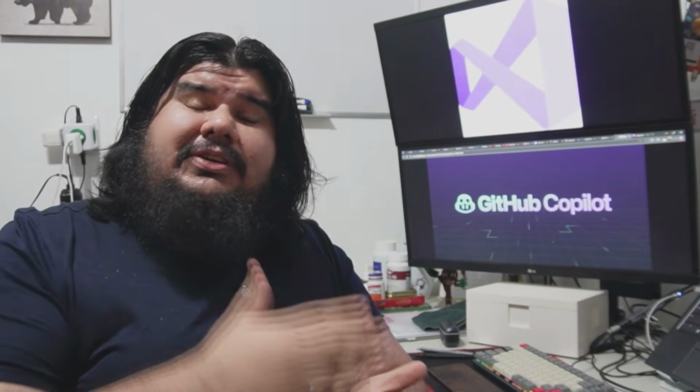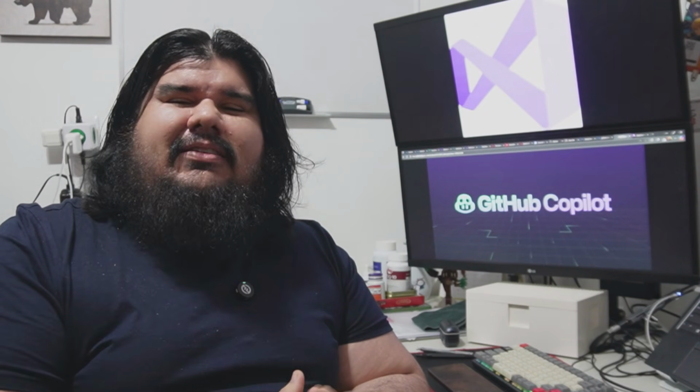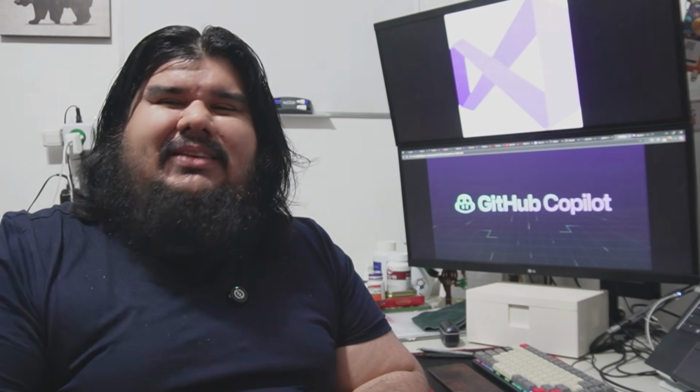I hope you learned how to use GitHub Copilot for free. You can go to GitHub slash Copilot and activate it in your Visual Studio. You're going to have all the features you may need and use it more. I hope you learned amazing things about GitHub Copilot. Any questions, put them in the comments and let us know.